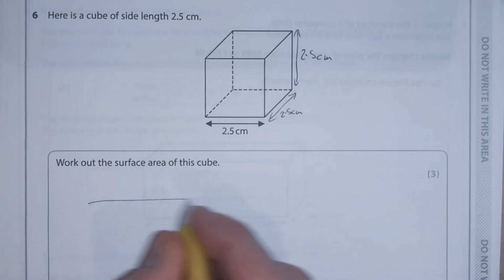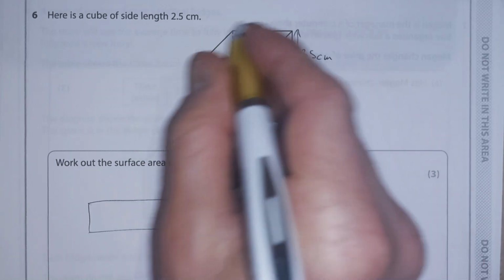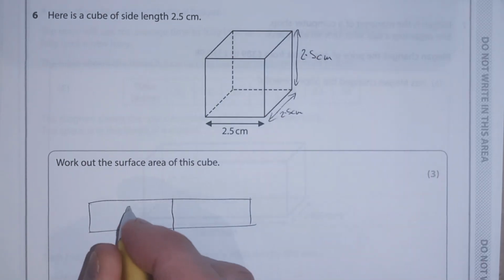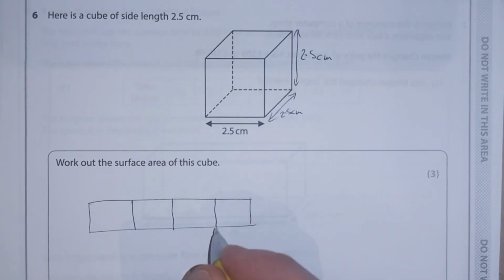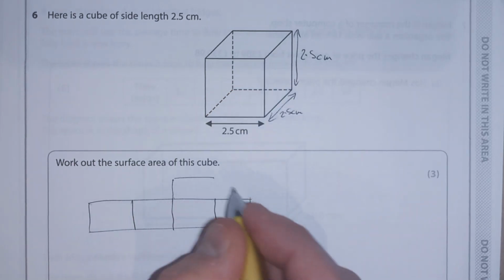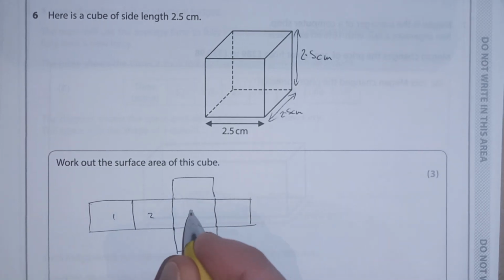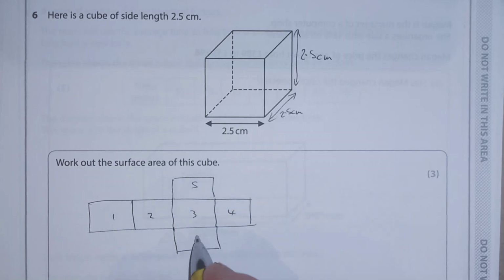If you imagine flattening out the cube, we'd have 4 squares going around the sides, and then our top and bottom. They might not look like exact squares, but it's just to help us visualize this. So we've got 6 squares there.